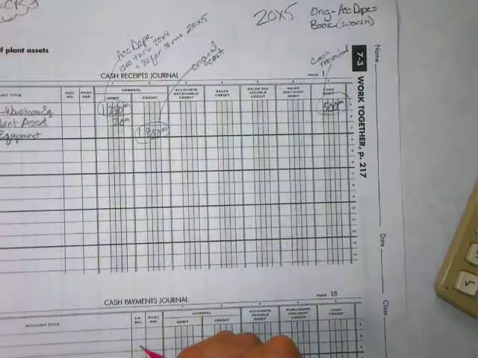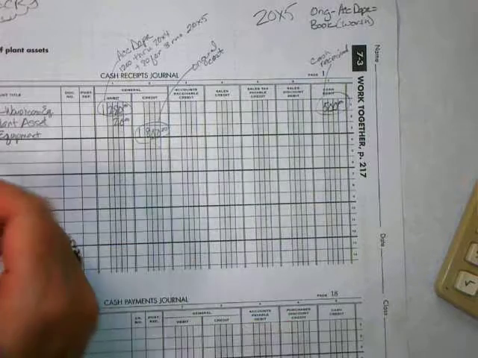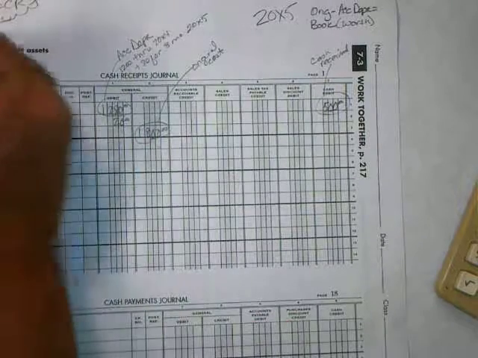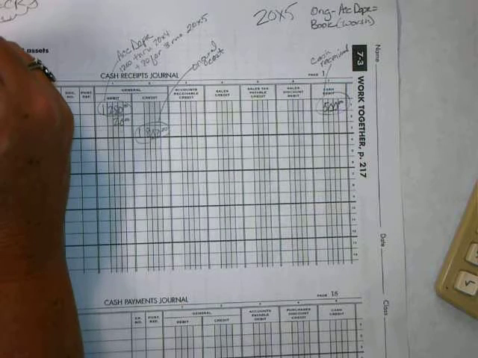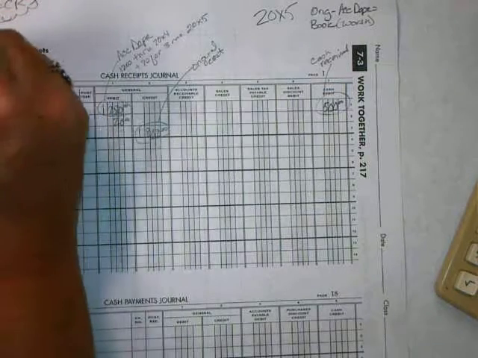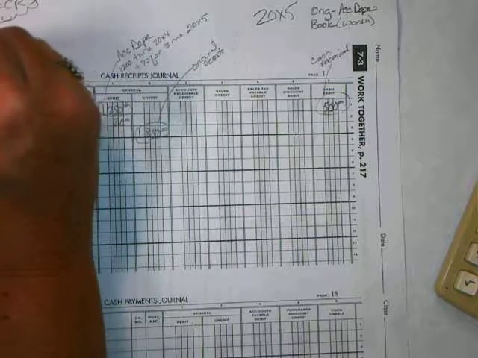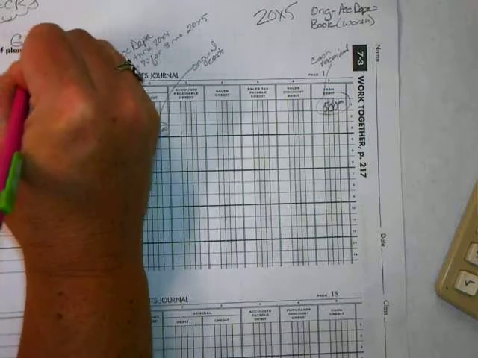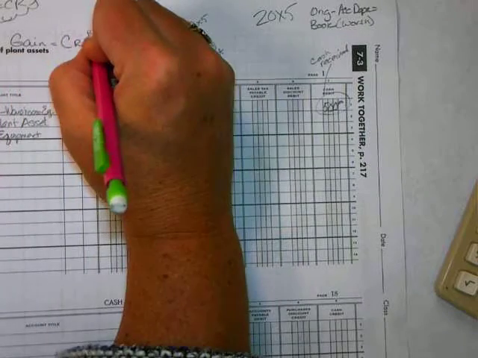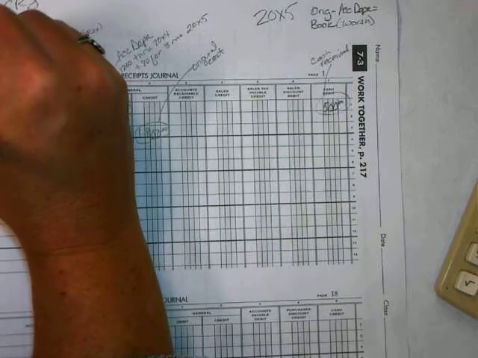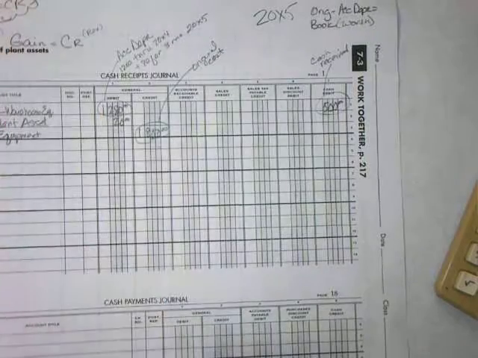Important piece there. And then when we have losses and gains, I like to think of a loss kind of like an expense. A loss is going to be a debit, a gain is going to be a credit. Kind of think about it like revenue and expense.